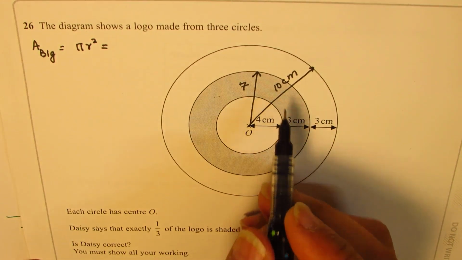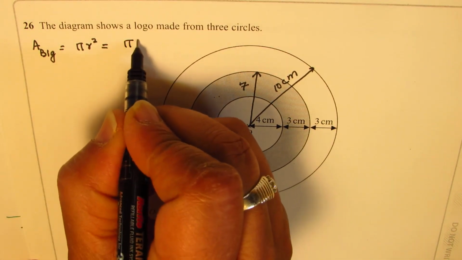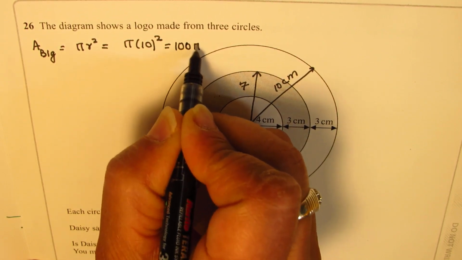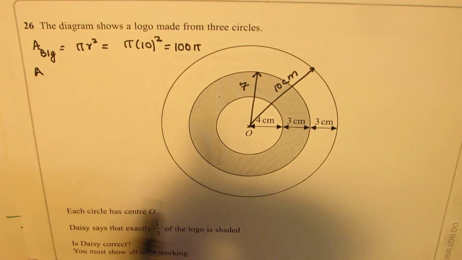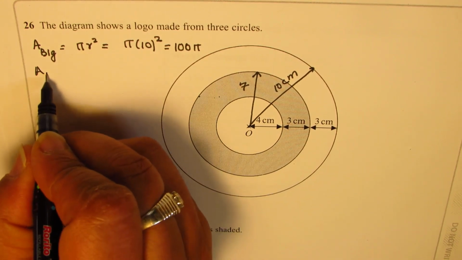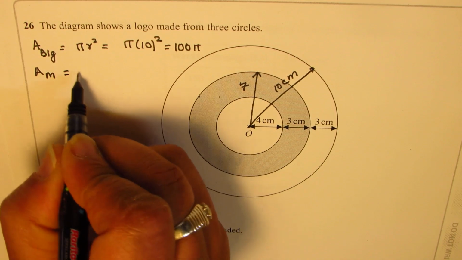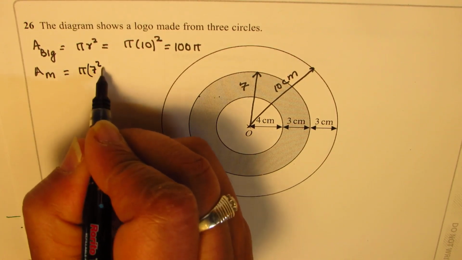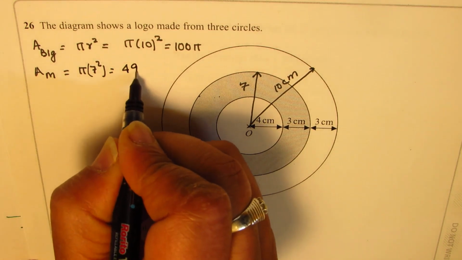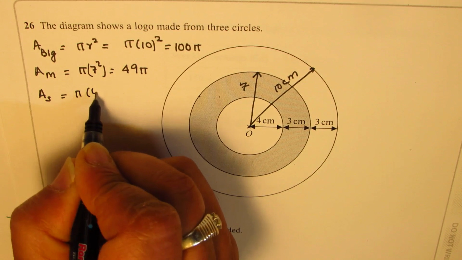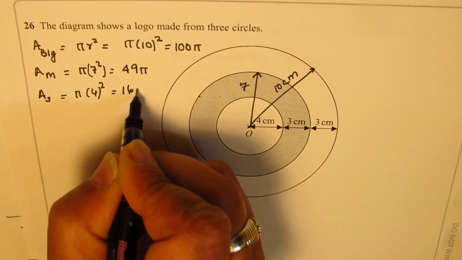Here the radius is 10, so pi times 10 square gives you 100 pi. The area for the medium circle, M, will be pi times 7 square, which is 49 pi, and the area for the smaller one will be pi times 4 square, which is 16 pi, correct?